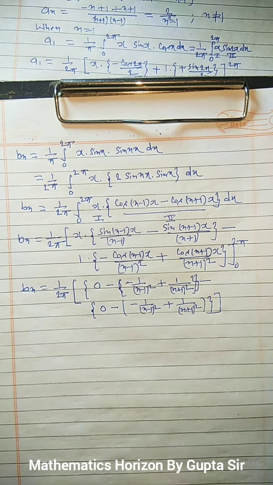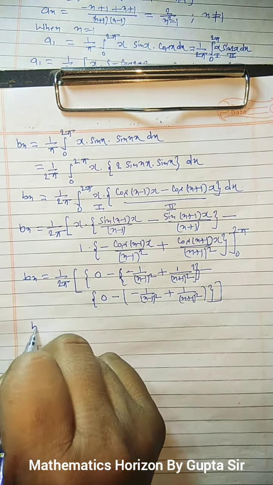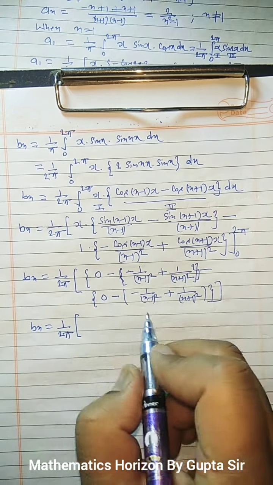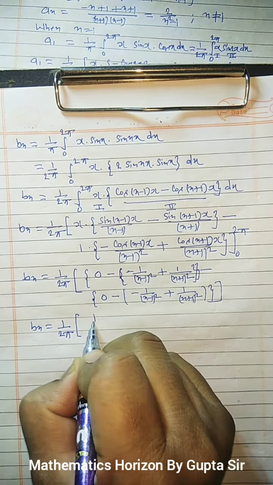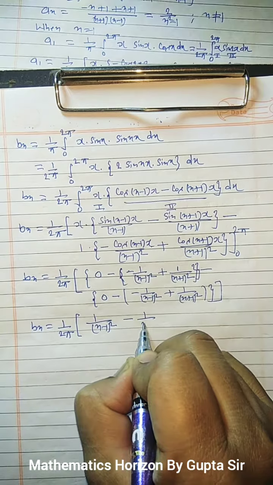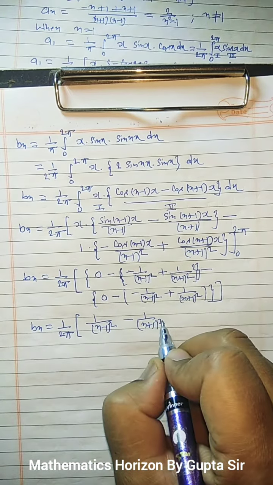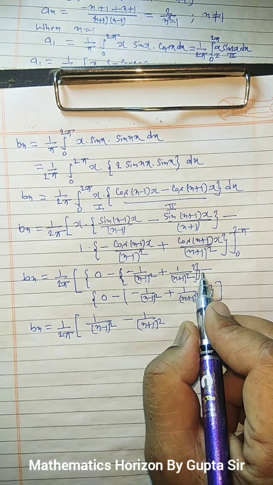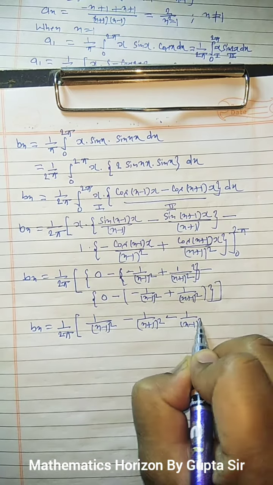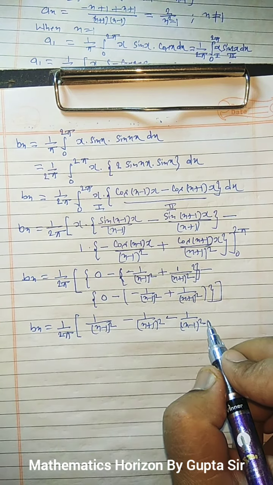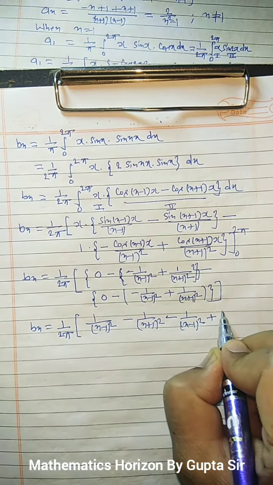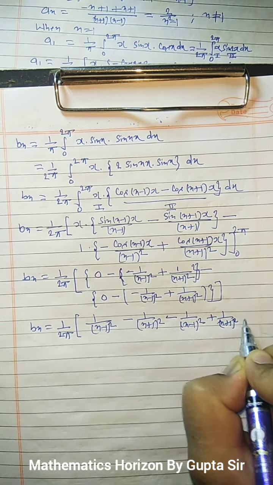Now we solve what we have. Finally, bn is equal to 1 upon 2 pi, here we have 1 upon (n minus 1) whole square minus 1 upon (n plus 1) whole square, and here this minus is common, means here we have minus 1 upon (n minus 1) whole square and this minus and minus plus 1 upon (n plus 1) whole square.